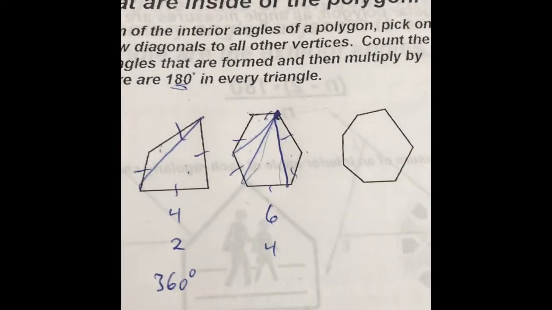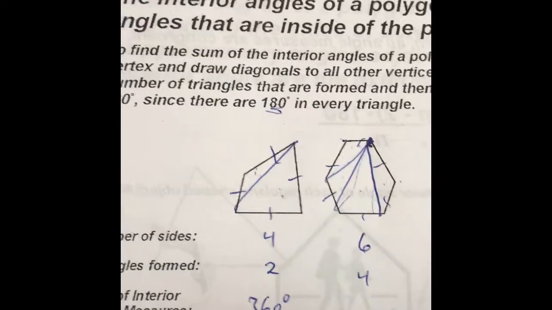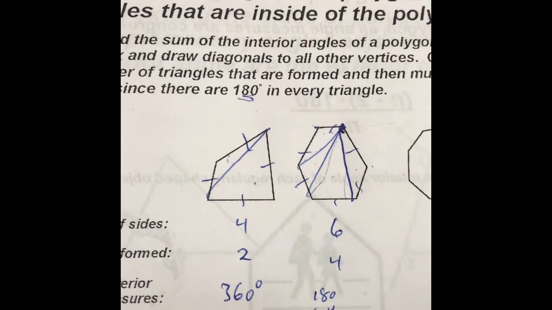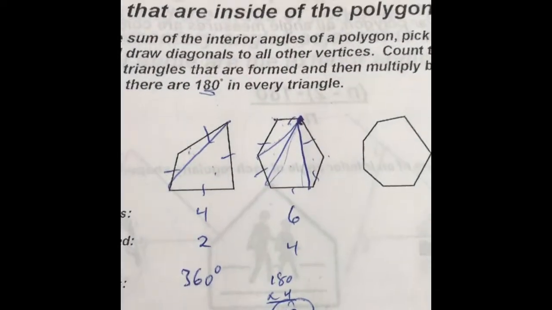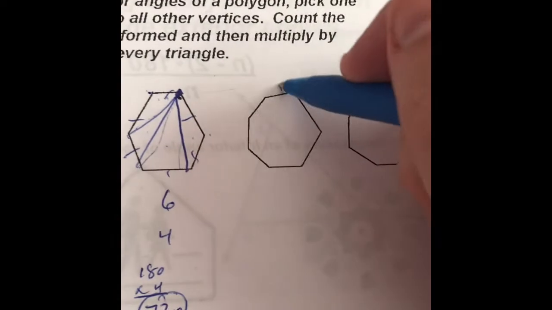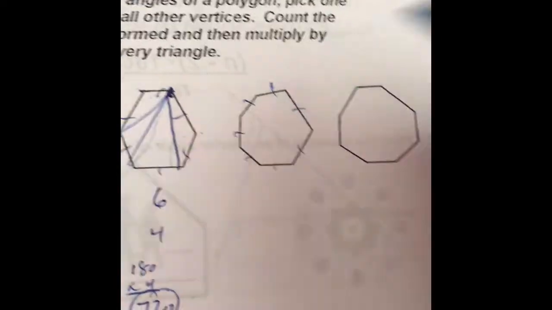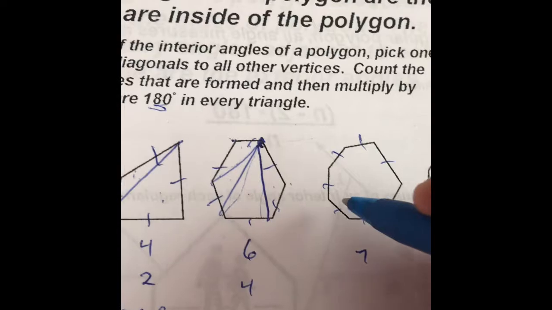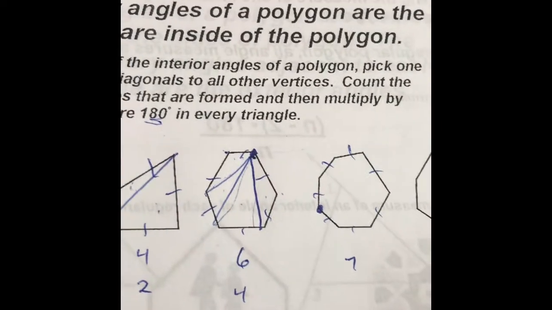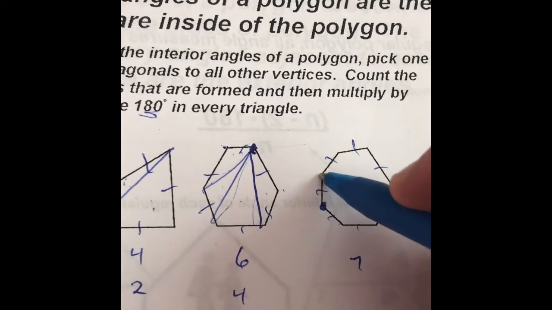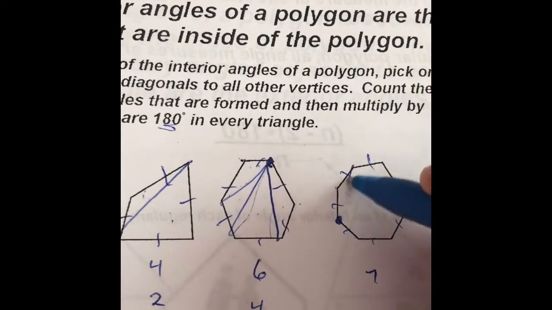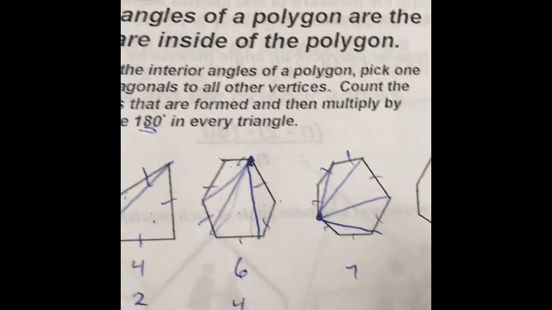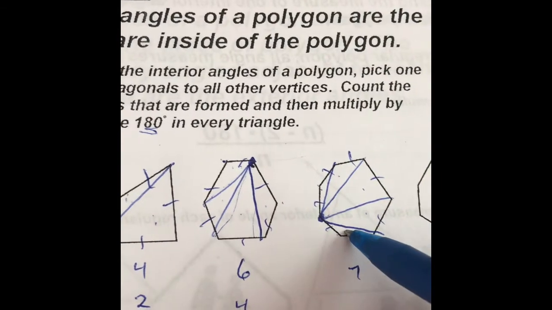Now remember, each triangle makes 180, right? So I now have 4 triangles. So 180 times 4 is 720 degrees. So there are 720 degrees total in a hexagon. All right, so the next shape has 1, 2, 3, 4, 5, 6, 7 sides. 7 sides is a heptagon, and I'm going to do the same thing. To begin with, there are 7 sides. I'm going to pick any vertex, doesn't matter which one, and make as many triangles as possible. Now remember, you can't connect to the 2 next to it because that will not make a triangle, but I could connect to that one, this one, this one. I now have 1, 2, 3, 4, 5 triangles.